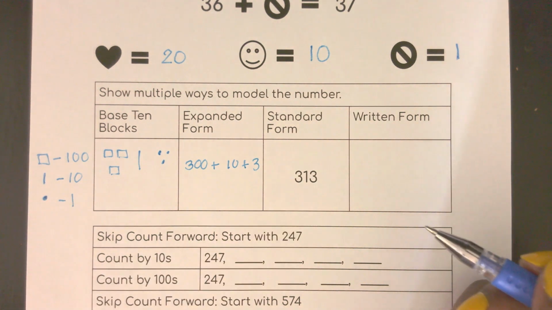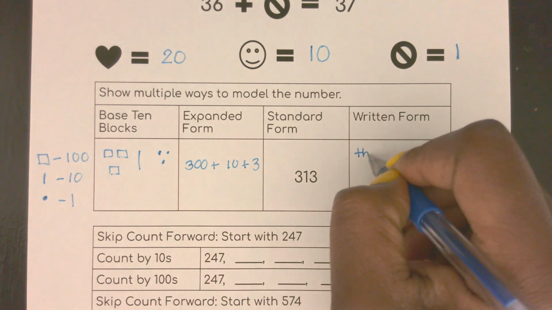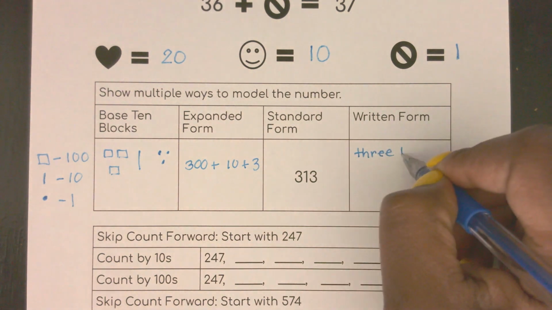Now here's the moment we've all been practicing for. The whole book, we've been doing Name That Number. 313.